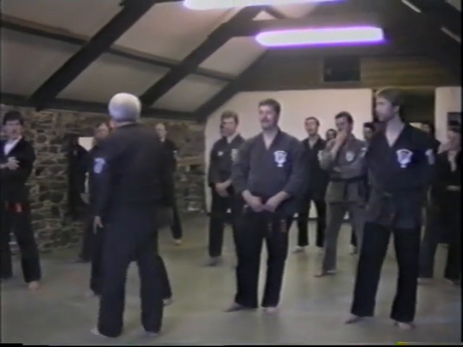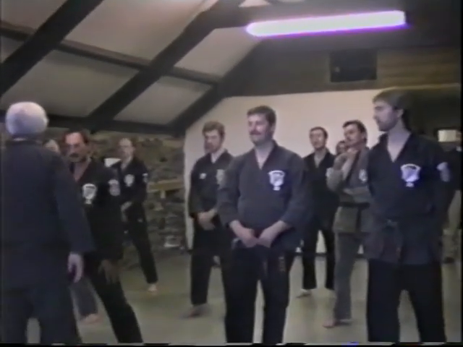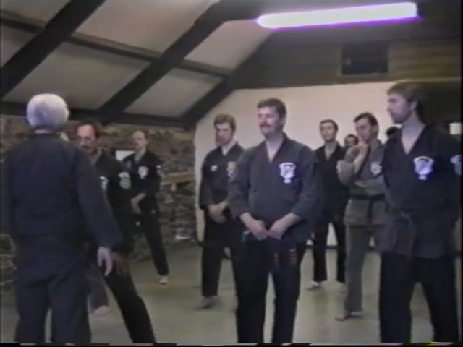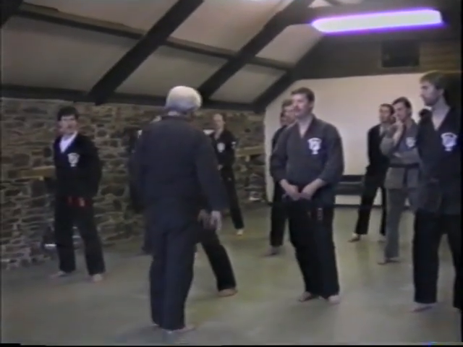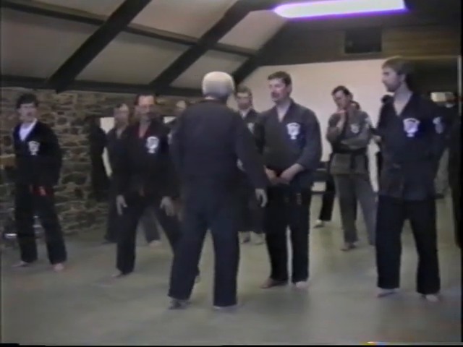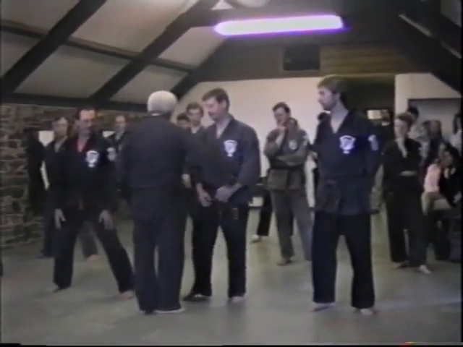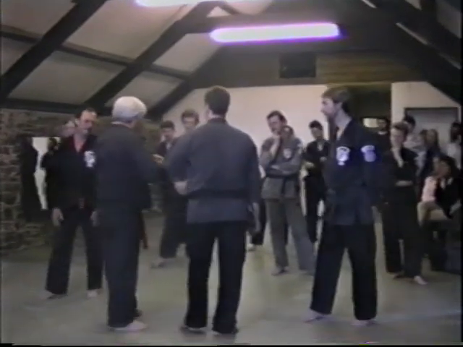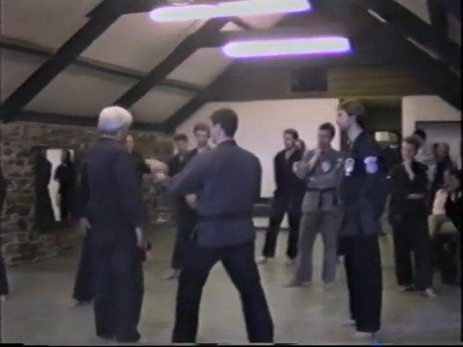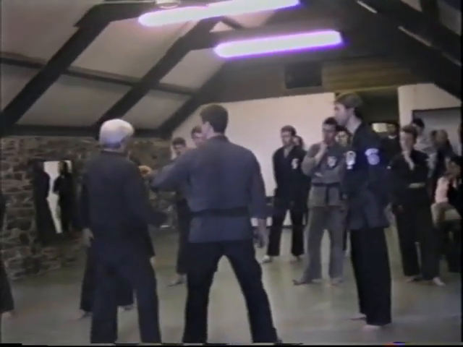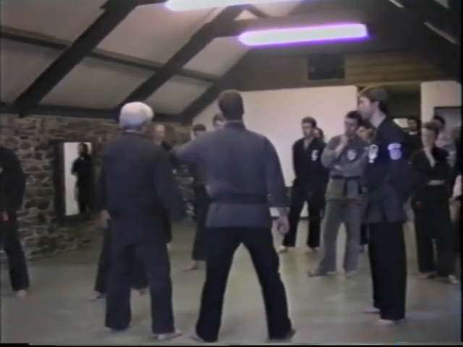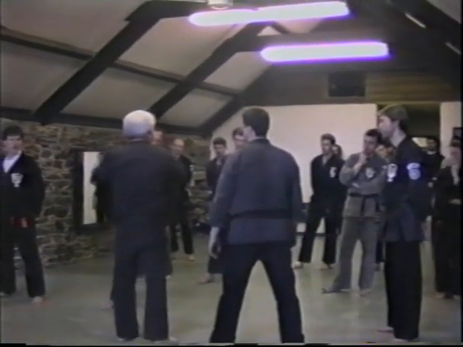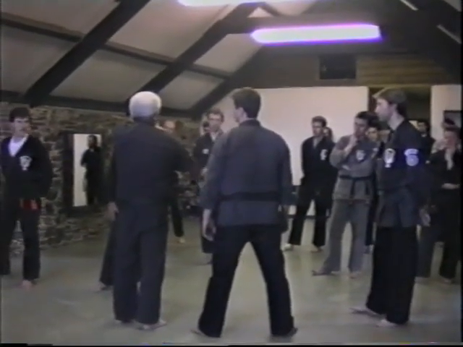Where am I leading to? That's the question. Why am I bringing this up? Well, let me show you. If I was to grab an arm and come up like an uppercut, like this, rather than this, this arm falls in a triangle.